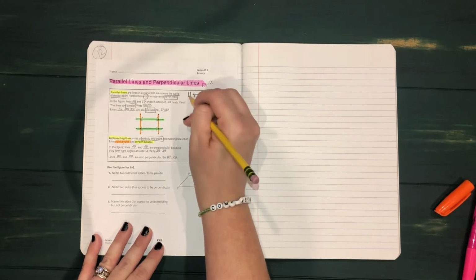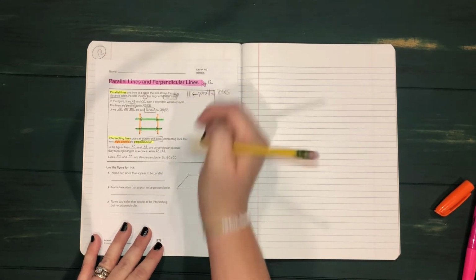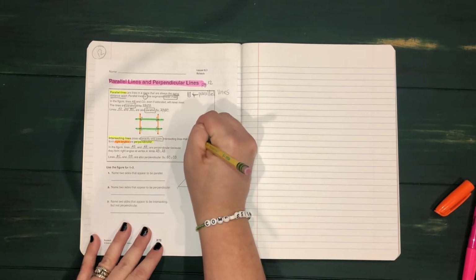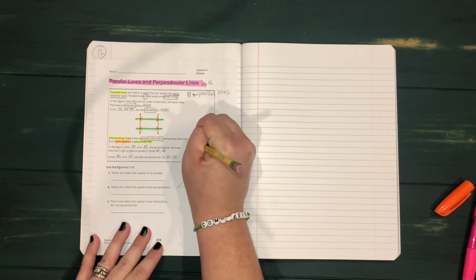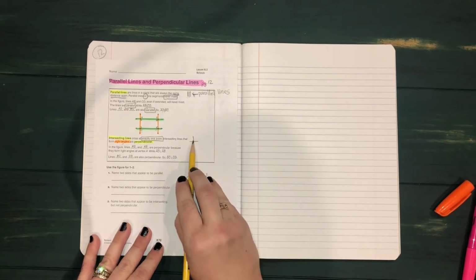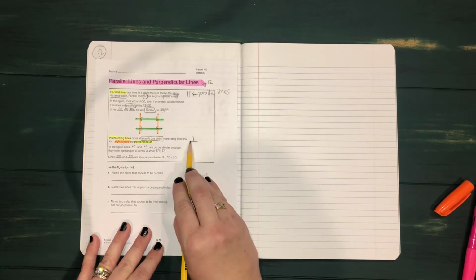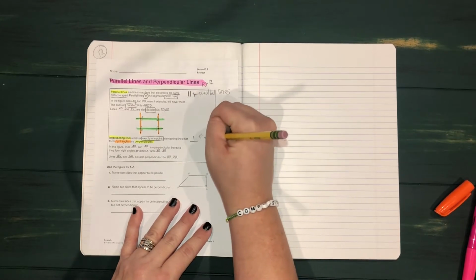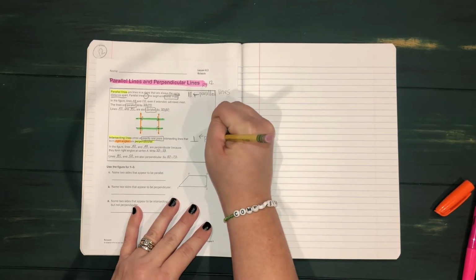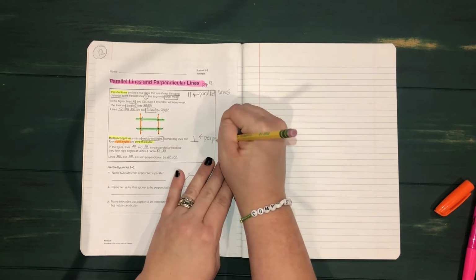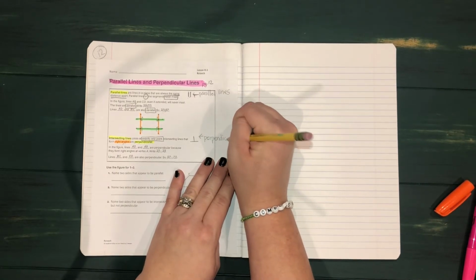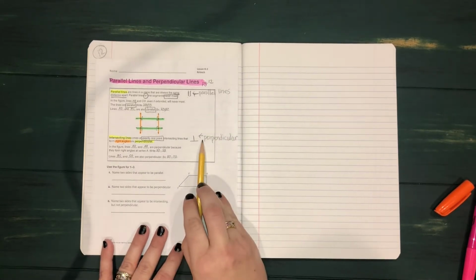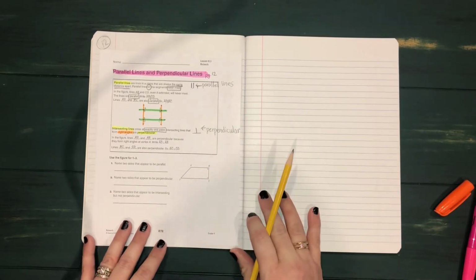So when we mark parallel showing 2 lines that will never touch, we need a symbol that means perpendicular, and that looks like an upside down letter T because we can fit 2 boxes on either side or 90-degree angles. So I'm going to just point an arrow to say this is a symbol for perpendicular lines. So they cross over at an intersection 1 time, making a 90-degree angle.